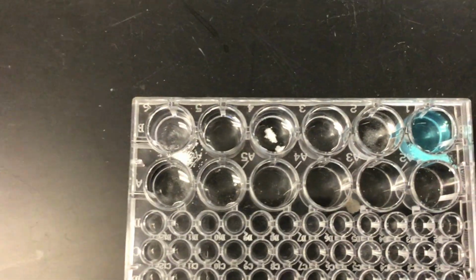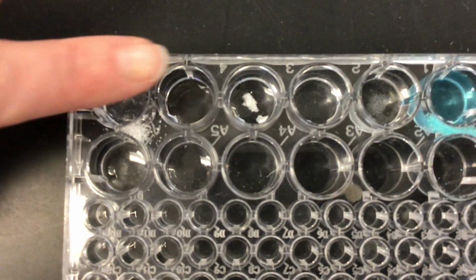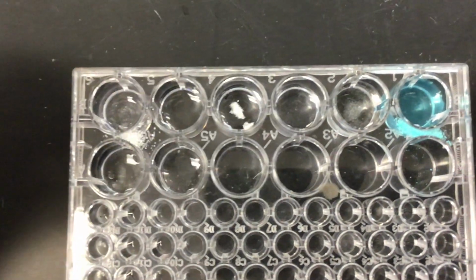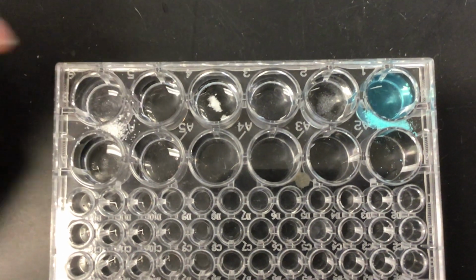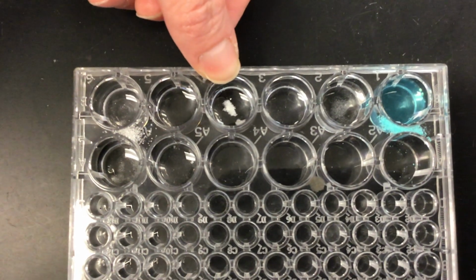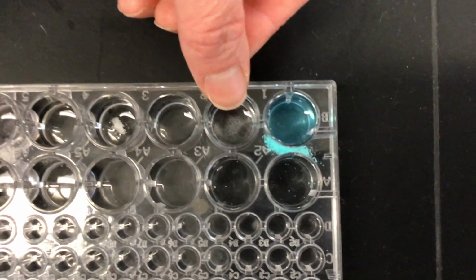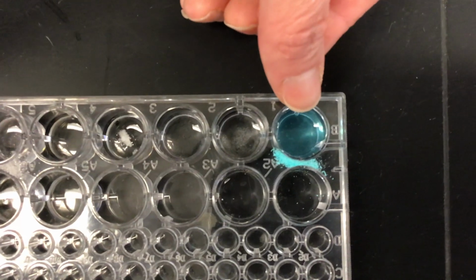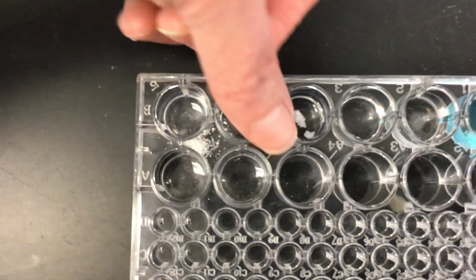Is there number 3? Did number 3 dissolve? No, so it's 1, 2, 3. 3 did not dissolve. Okay. So 1 mostly dissolved, 2 dissolved, 3 did nothing. 4 dissolved, 5 dissolved, mostly. You can still see some particles in there. 6 completely dissolved, 7 dissolved, and 8 dissolved.